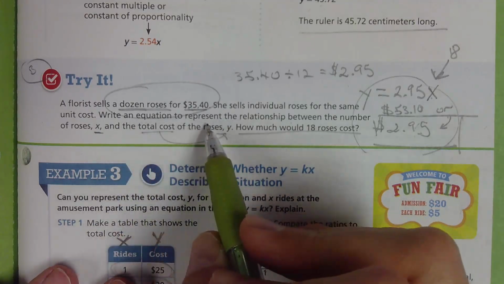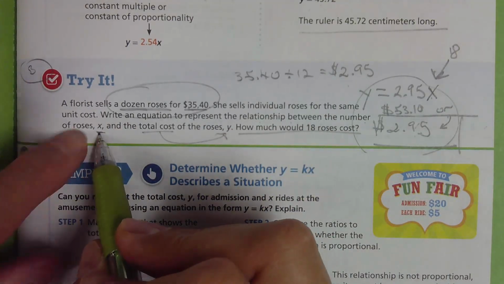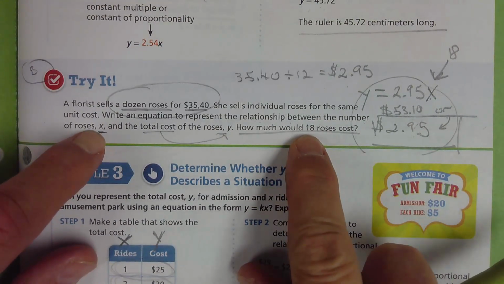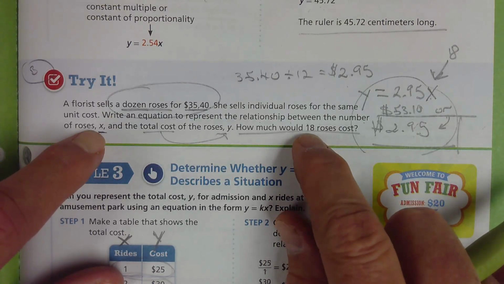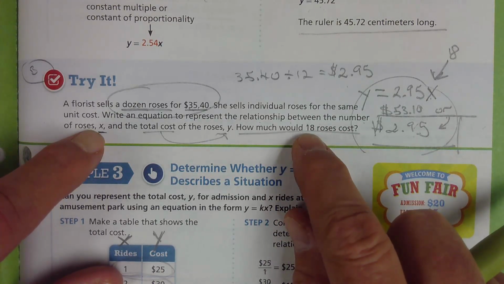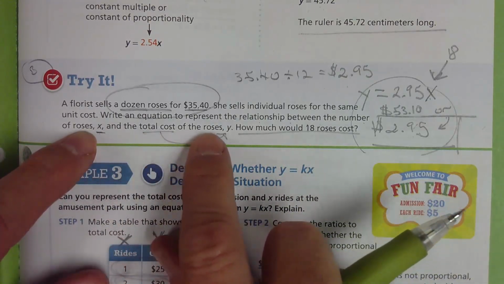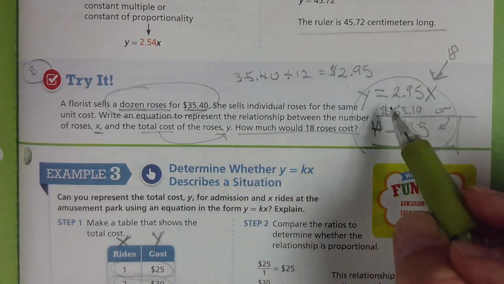Now, this is what they wanted to do here. It says write an equation to represent the relationship between the number of roses, x. X could be 18 roses, which it is in this case, but x could be 20 roses. Maybe somebody wants to buy 50 roses. So we want to know the total cost of the roses, y. So here's that equation they're looking for.